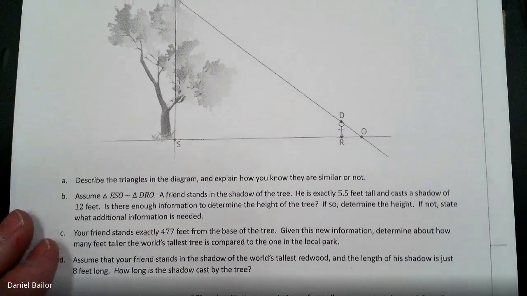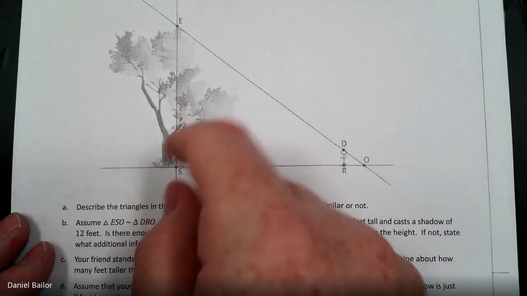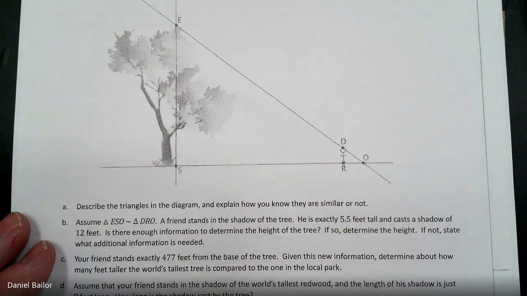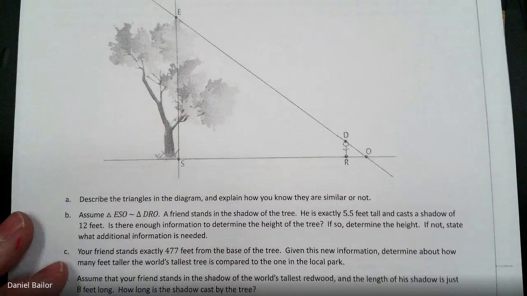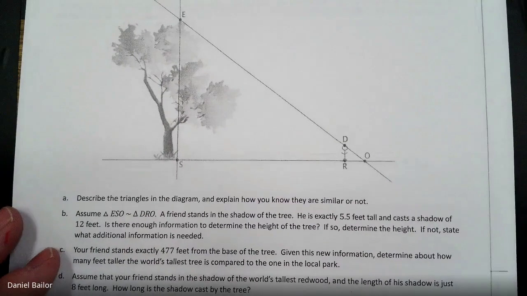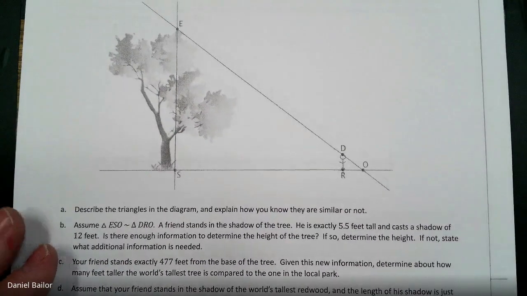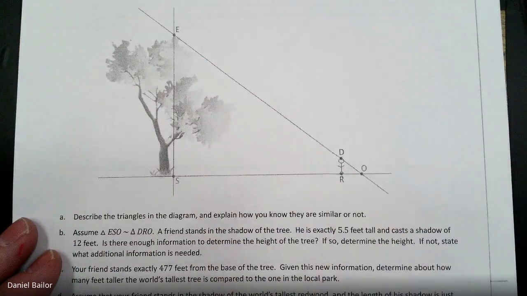So you are going to use similar triangles to find out how tall this tree is and compare it with the tall redwood. Now, there's not a whole lot of space on this paper, so you're probably going to do your work on a separate piece of paper, but you should still use this diagram to label the information you have.